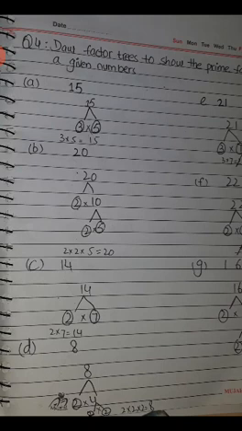Today we are going to solve some questions related to prime factorization, using two methods. One method is the tree method, and the other one is the division method. So first, question 4: draw the factor trees to show the prime factors of given numbers.